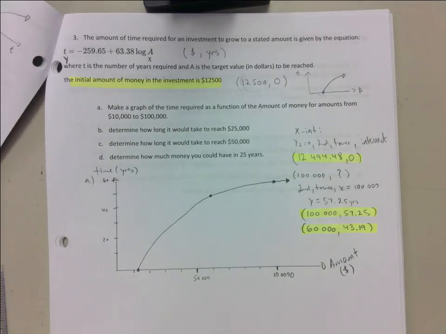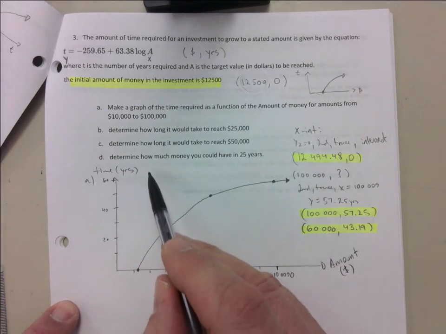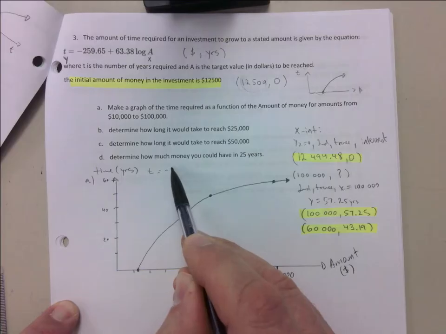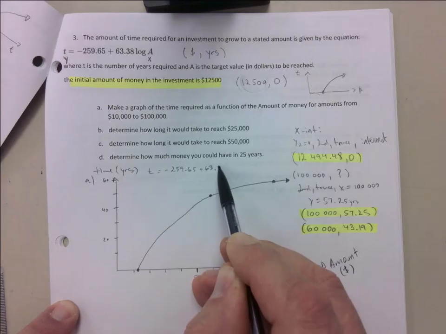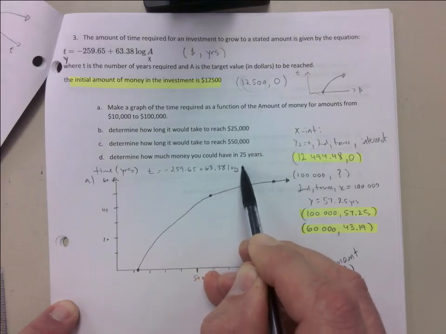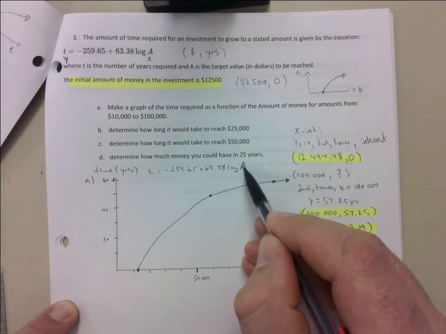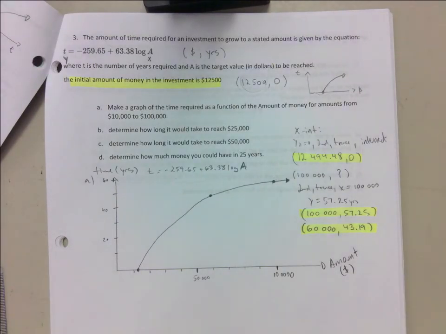To keep going, somewhere on this graph, I'm going to include my equation. Log of A, sorry. And there's my graph.